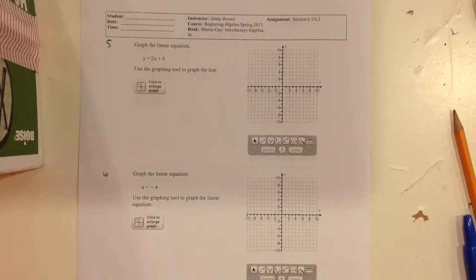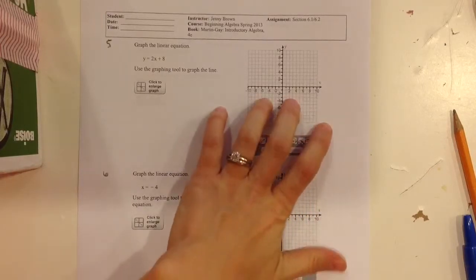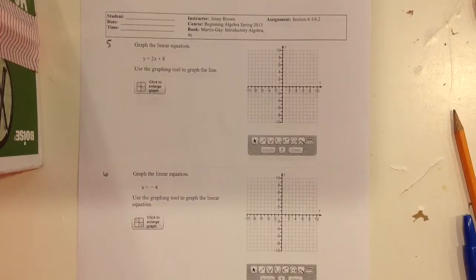Alright, for the rest of our videos, we are not going to have ordered pairs, and we are going to have to graph it all on our own paper. So this is going to be a little bit like how you're going to be in intermediate algebra, and so this is actually getting you better familiarized with graphing equations.